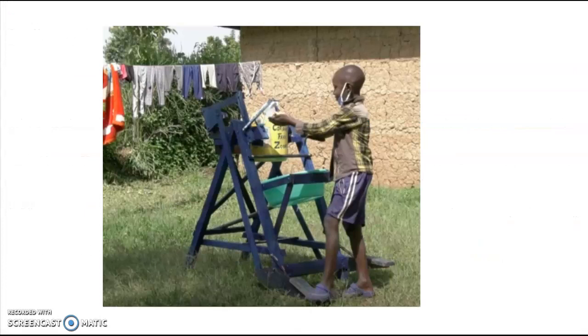Okay, here's a quick picture of Stefan and the machine that he built. It's got the pedals. That was part of the article, so I just went ahead and put that in there so you can see.